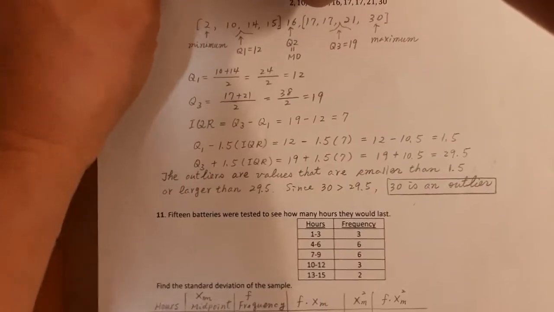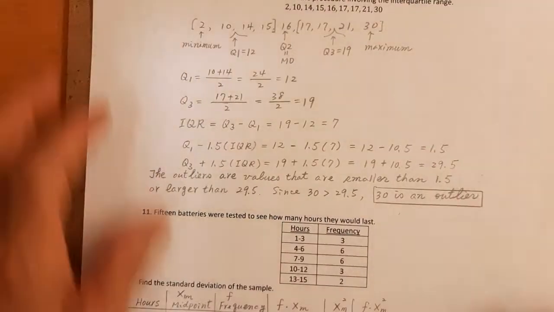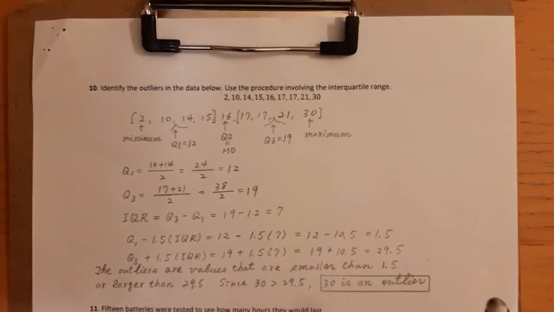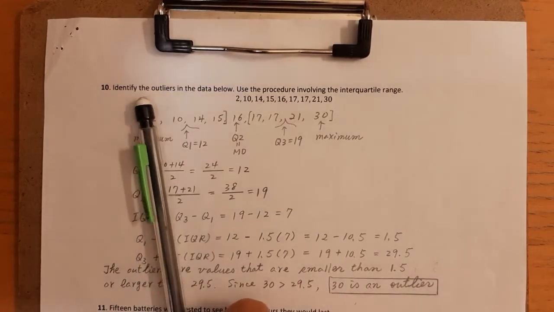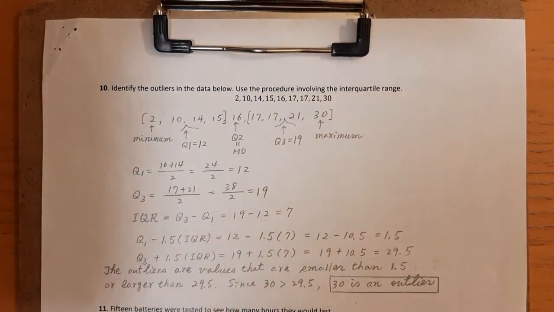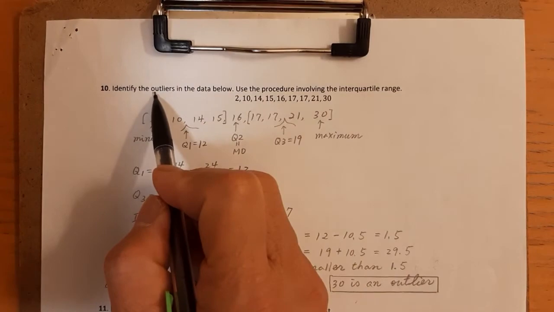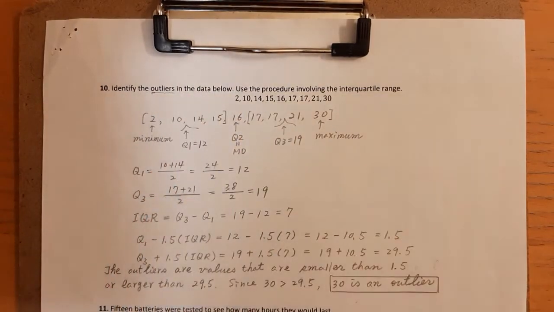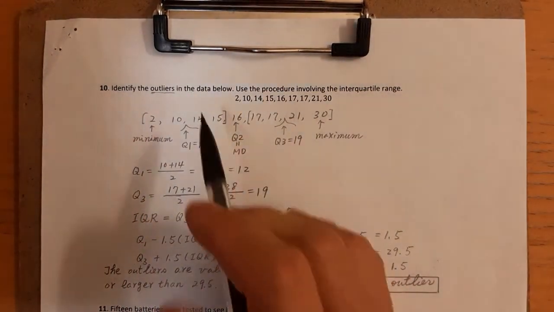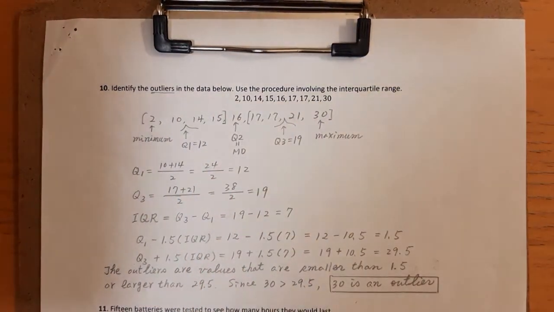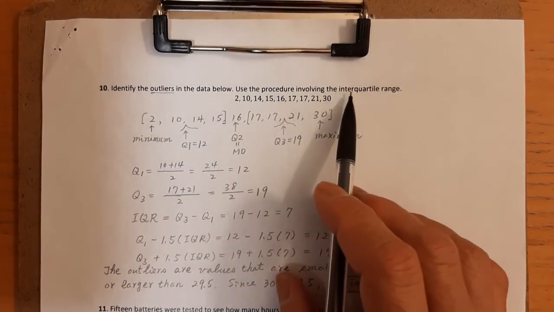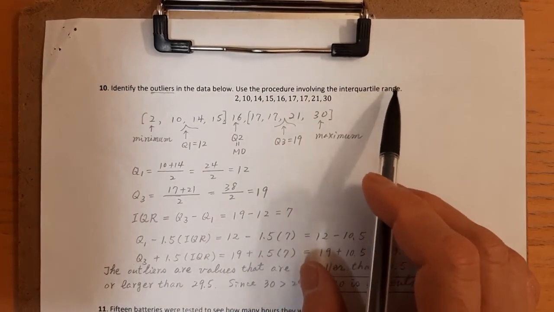Then the next, question 10. Identify the quartiles. Identify the outliers in the data below. Use the procedure involving the interquartile range.